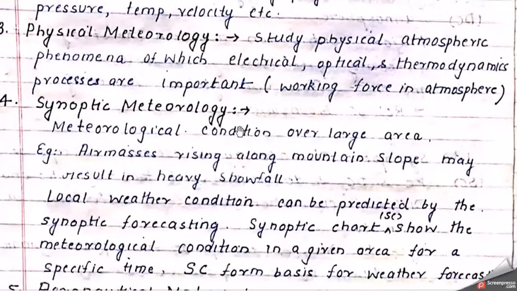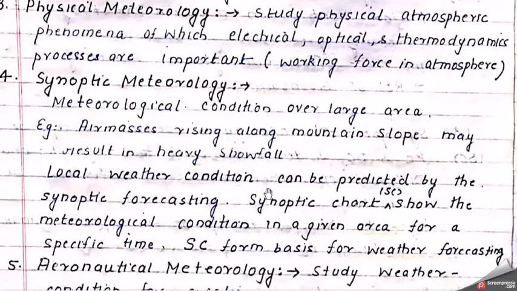And we come to one of the most important meteorological subdivisions, that is synoptic meteorology. It deals with meteorological conditions over large areas. Like if we consider air masses, air masses rising along a mountain slope may result in heavy snowfall. Local weather conditions can be predicted by synoptic forecasting. Whenever you have opened a geography book, you have seen round circle contour lines. These are called synoptic charts. Based on the study of synoptic charts, the geographer or meteorologist comes to a conclusion about the type of weather, whether it is going to rain or not, and how the air is moving.